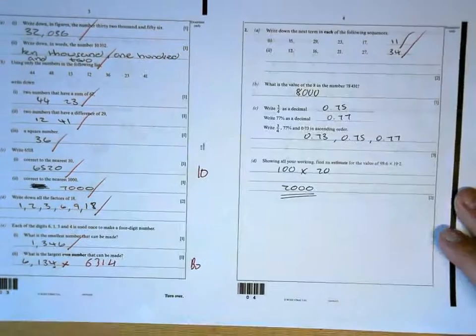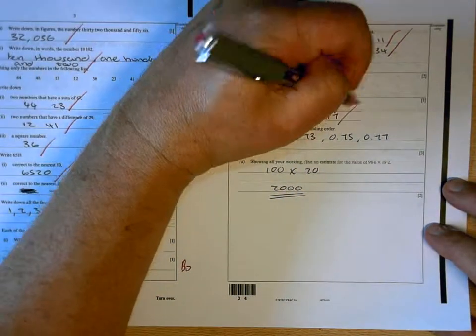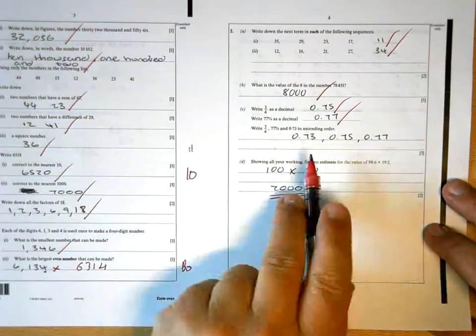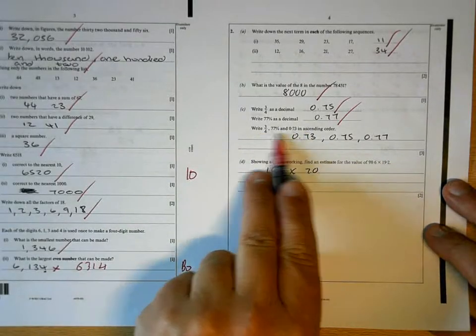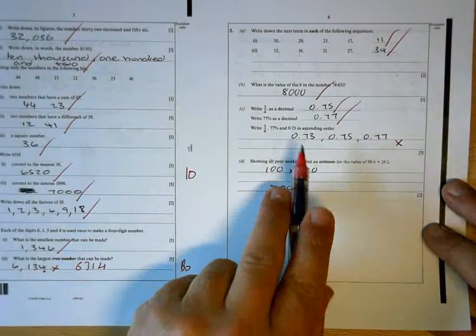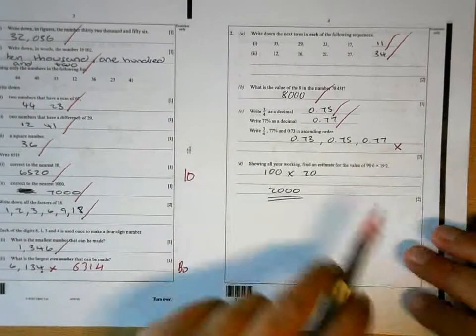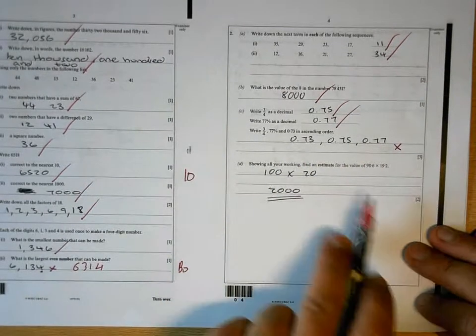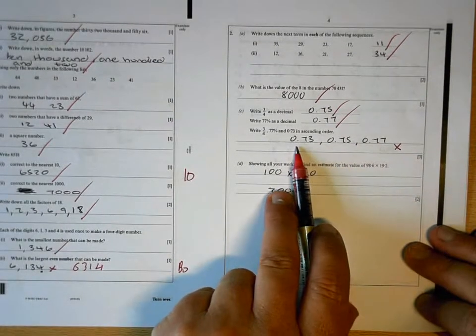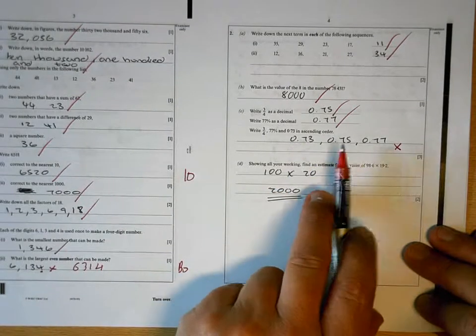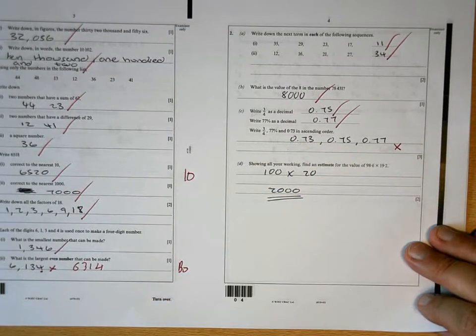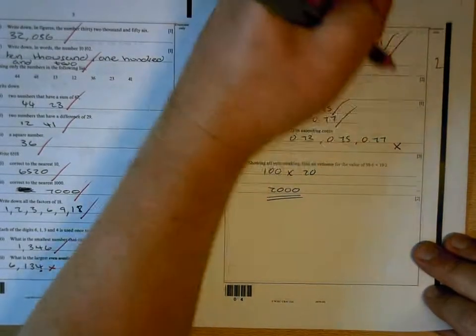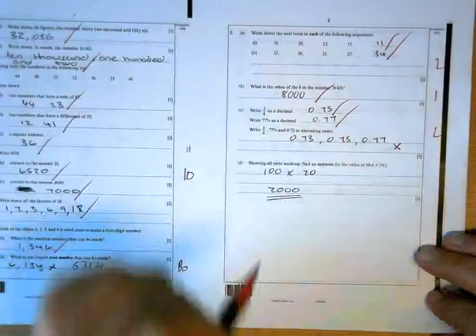11 and 34 are correct. 8,000 is right. Now here, you have to write it in the order that they give it to you and not in the decimal form. So you've got it ascending, which is right, but you need to be writing it as 0.73, 3/4, 77%. And that is how you estimate good.